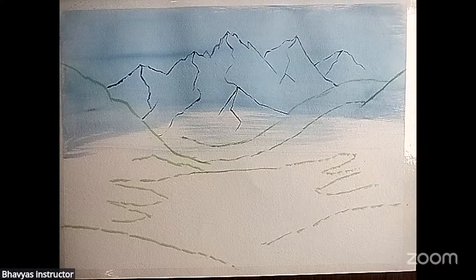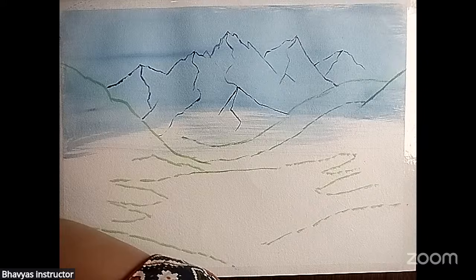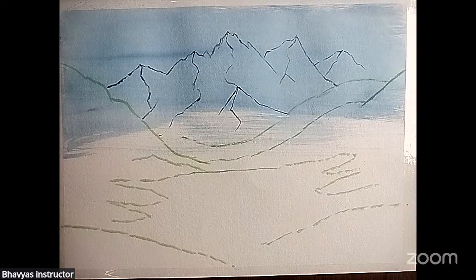This poster color, layer by layer, once it has dried, the color won't get mixed up. But in watercolor painting, the color will get mixed up. So you need to be careful when you are using watercolors. With poster colors, you need to wait till it dries properly. Once it is dried, we can go to the next layers. That is the benefit of the poster color.